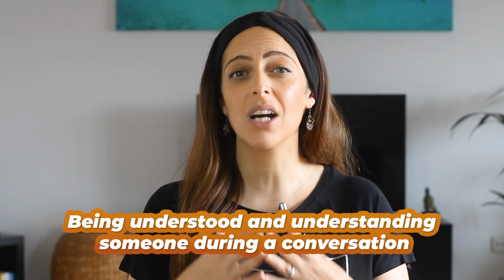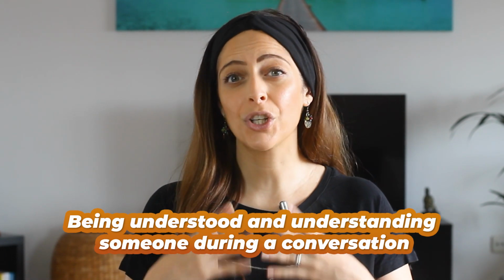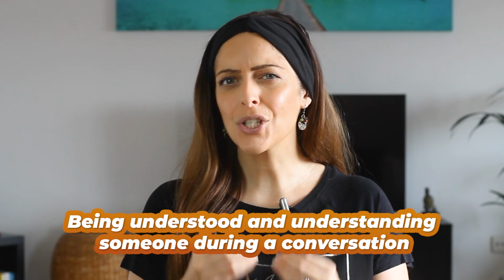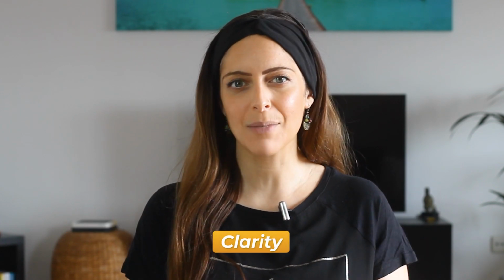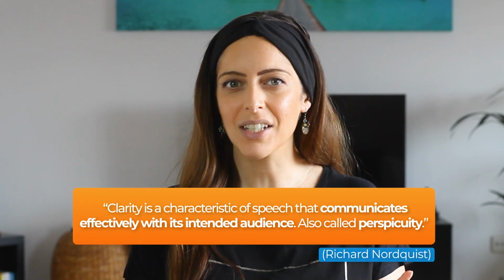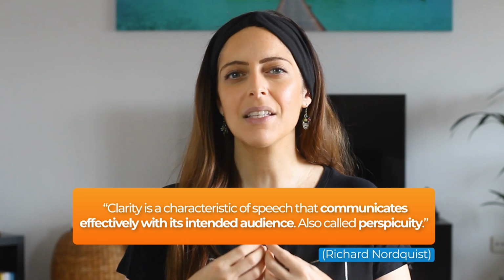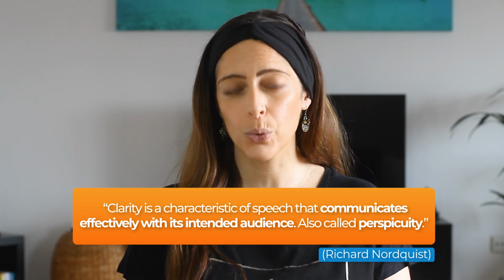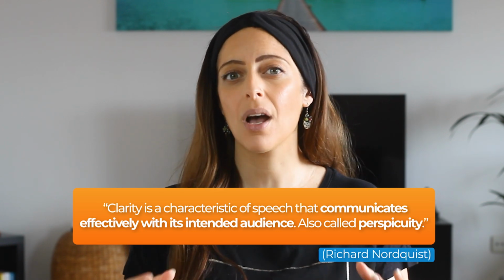Thus, based on what Shannon said, fluency is largely associated with being understood and understanding someone during a conversation. And in order to do so, clarity is a fundamental aspect of fluency because, according to Richard Nordquist, clarity is a characteristic of speech that communicates effectively with its intended audience, also called perspicuity. With that in mind, the more confident you feel about yourself, the better and more clearly you are able to communicate, as shown in this graph.